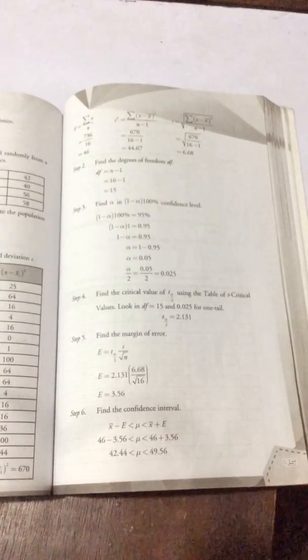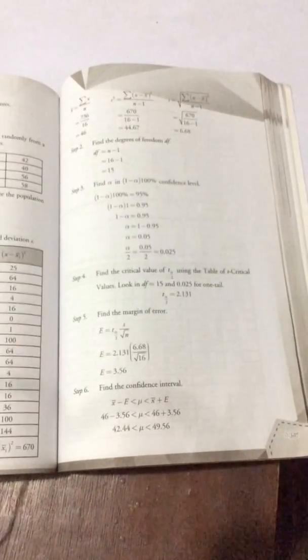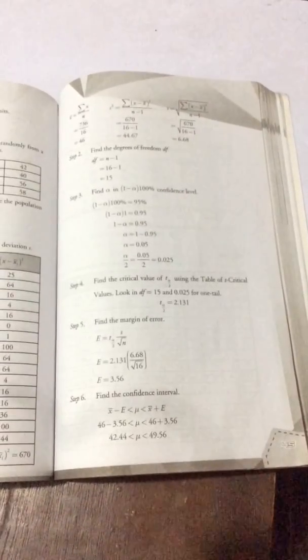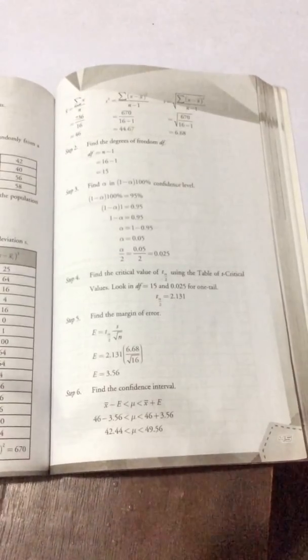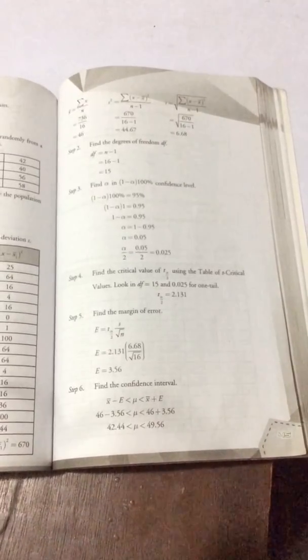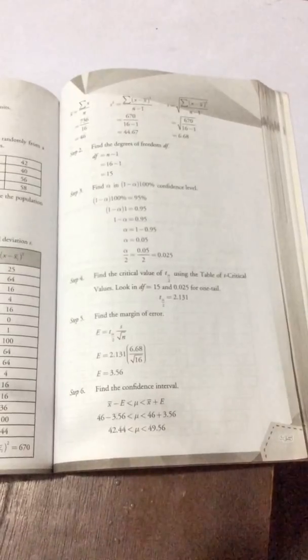For our step 3, find alpha in the quantity of 1 minus alpha times 100% confidence interval. For our step 4, find the critical value of t of alpha over 2 using the table of critical values. Look at DF equals 15 and 0.025 for one tail. If you are having a value of t of alpha over 2, you always need to look for the one tail area. Then the answer in step 4, t of alpha over 2, is 2.131.